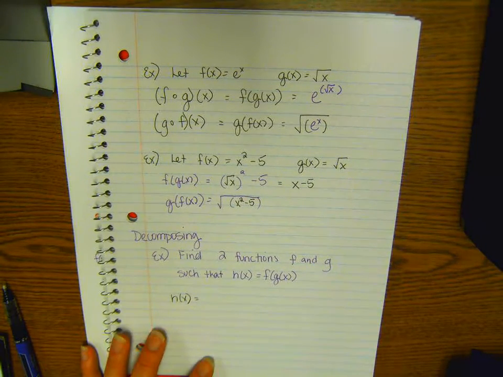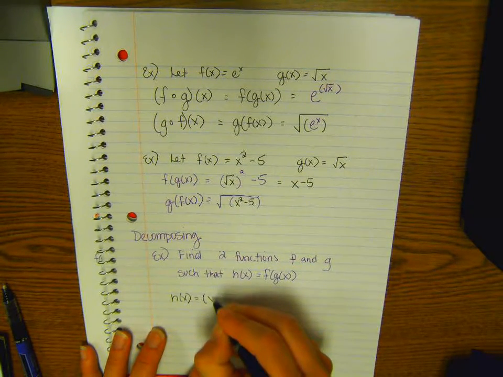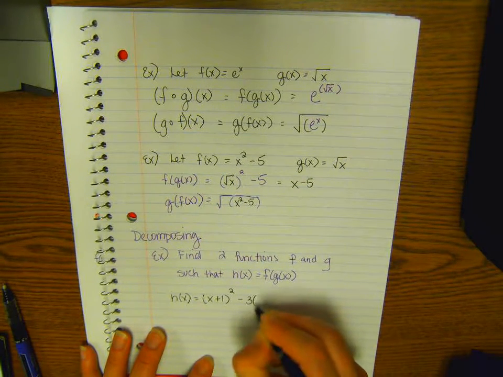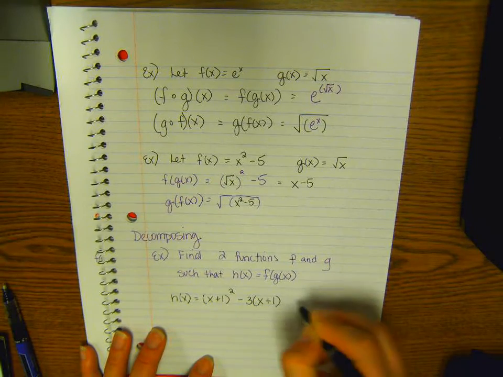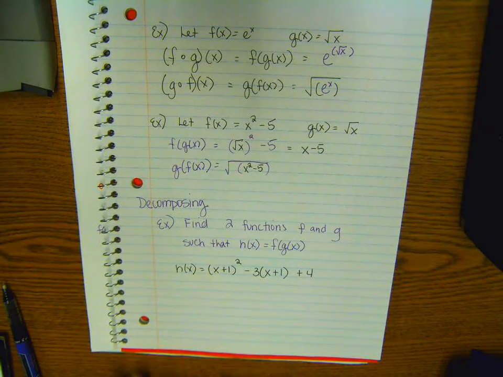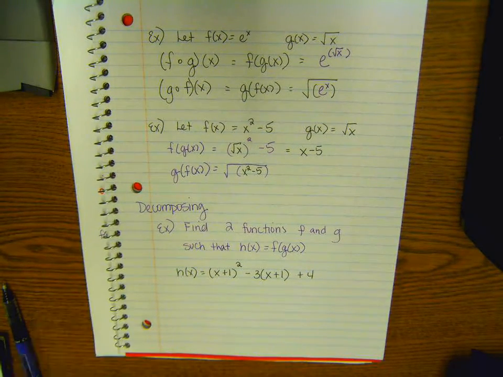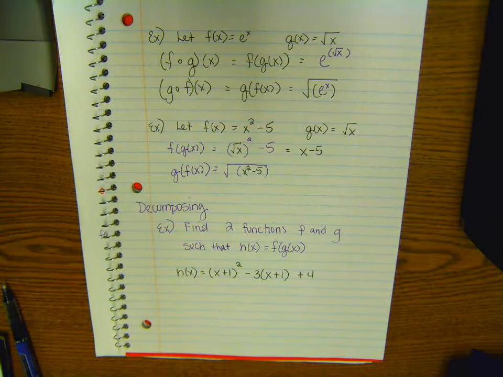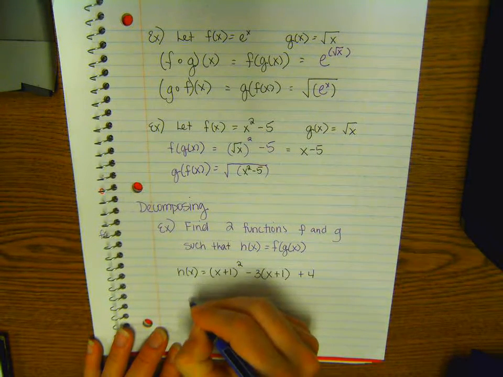The first one we'll try is parentheses x plus 1 squared minus 3 parentheses x plus 1 plus 4. We'll try that one first and then we'll try another one. What do you think? Anybody want to try it?